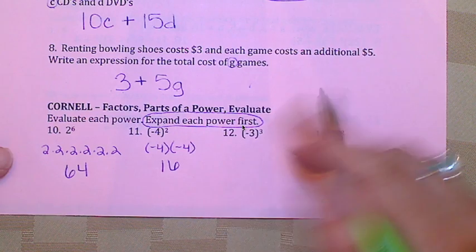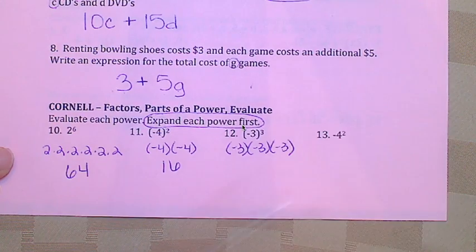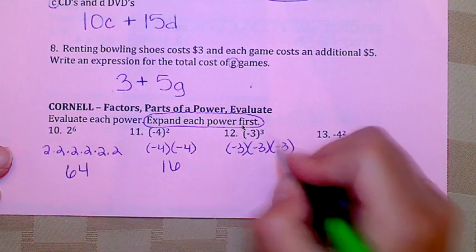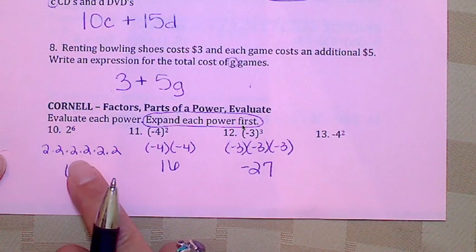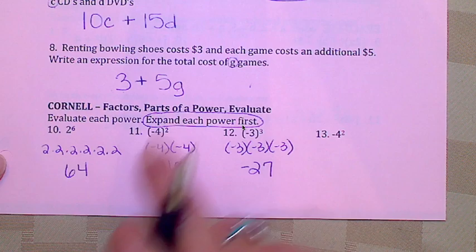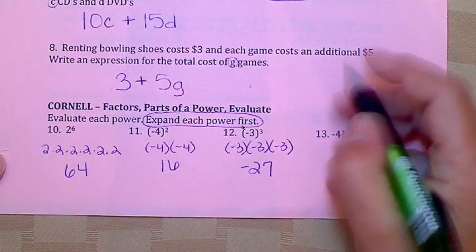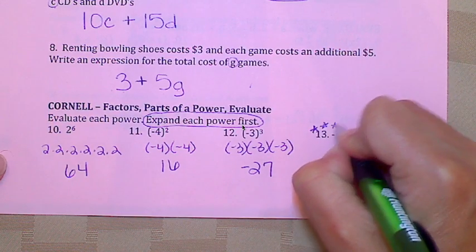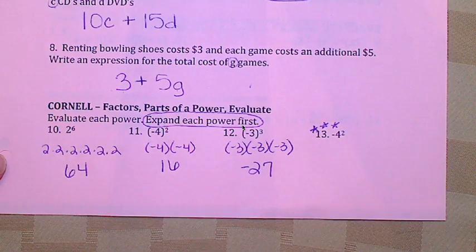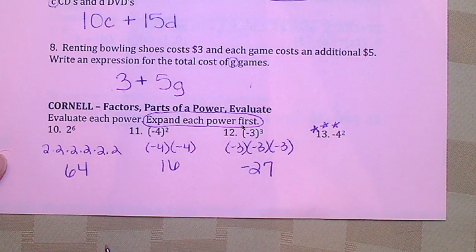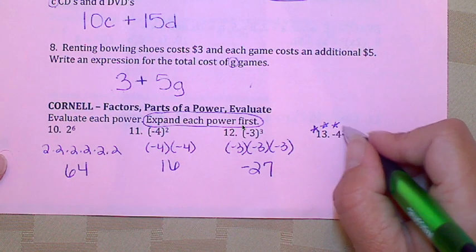-3 to the 3rd power would be -3 times -3 times -3. And when you multiply those together, you get -27. So no parentheses, no negative, no problem. Parentheses with the negative, still no problem. Same thing, parentheses with the negative, still no problem. This is the problem child here. When you have no parentheses and you have a negative, then here's where the confusion comes into play. Order of operations says that really all you're squaring is whatever's directly to the left.